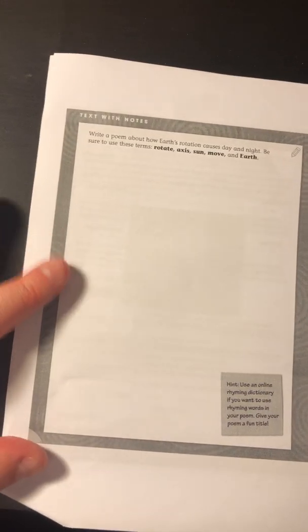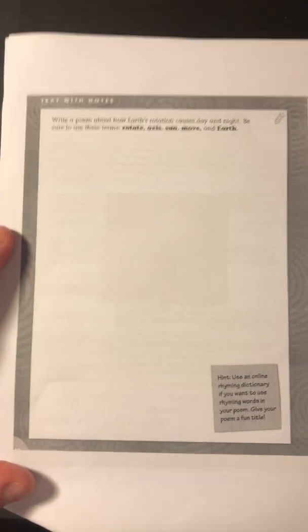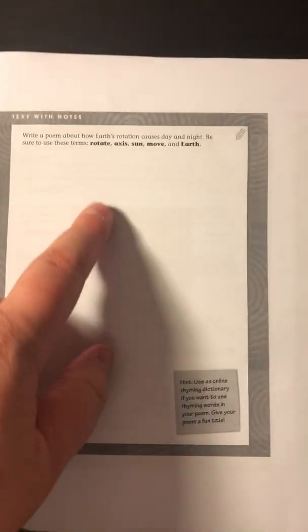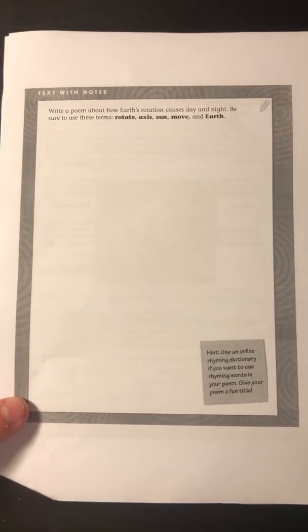Okay, you don't have to get crazy. You know, you could literally say something about how the sun rotates on its axis, and then you could use an online rhyming dictionary to find a word that rhymes with axis and use that on the next line. Or the earth likes to move. It really puts me in a groove. Yeah. Okay.